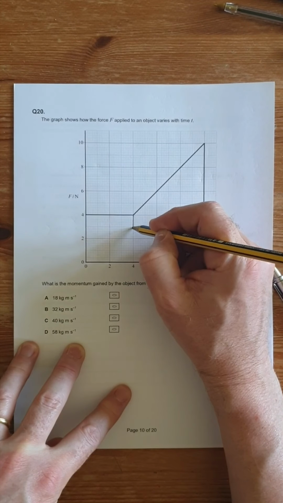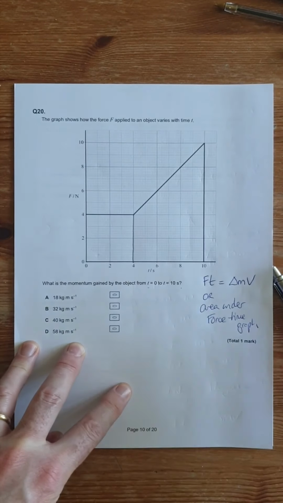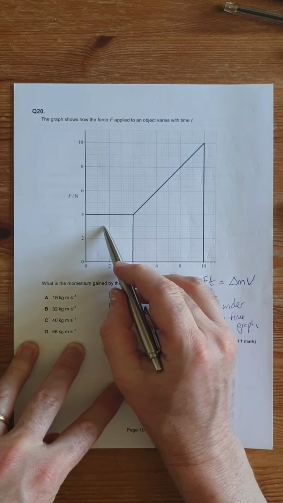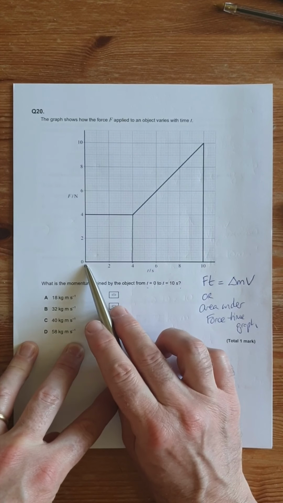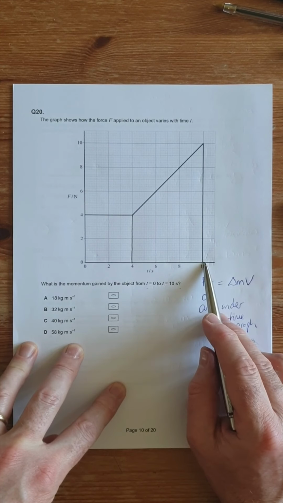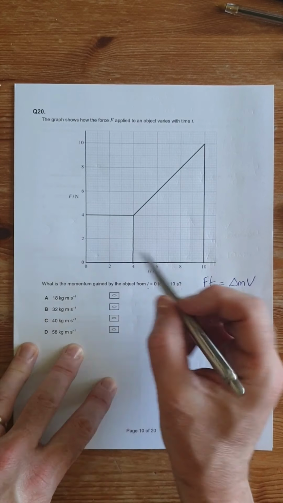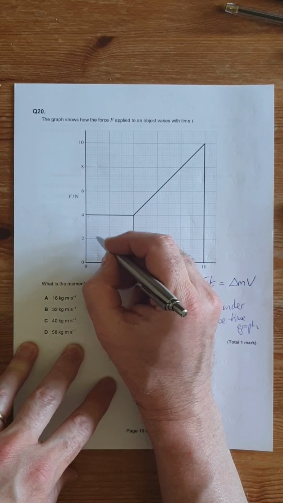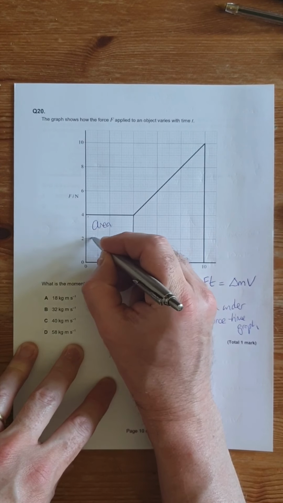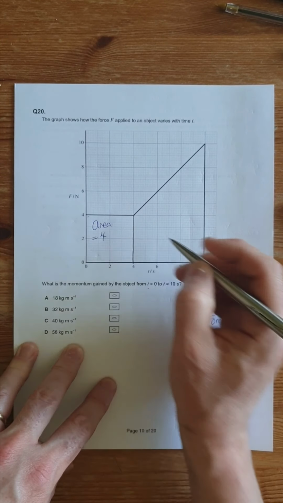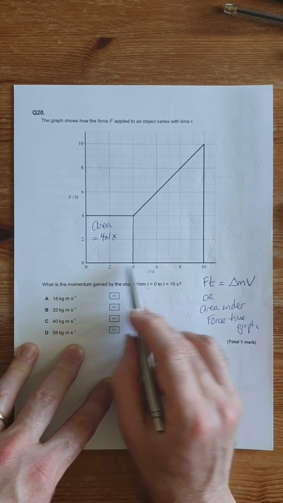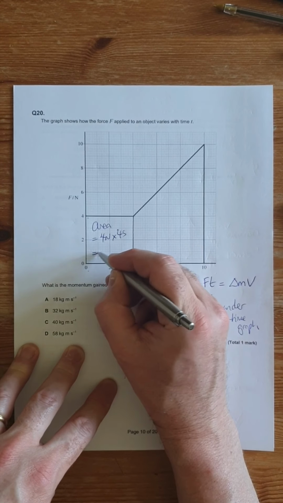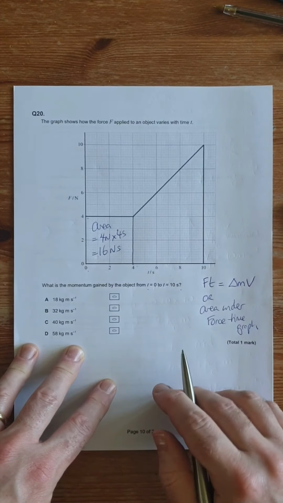So we're looking at the area under this graph between time t equals 0 and 10 seconds. We're going to work these out separately. So I've got the area of this bit. The area is equal to 4 newtons times 4 seconds. That's 16 newton seconds there.